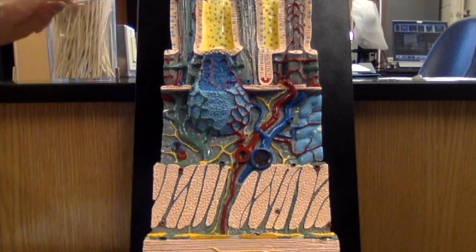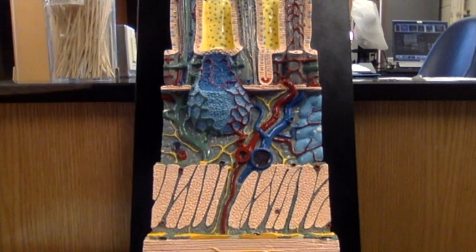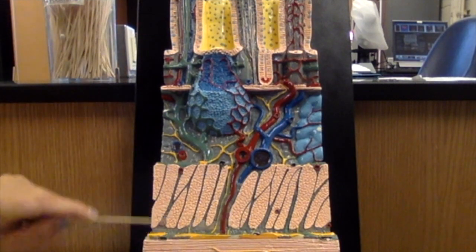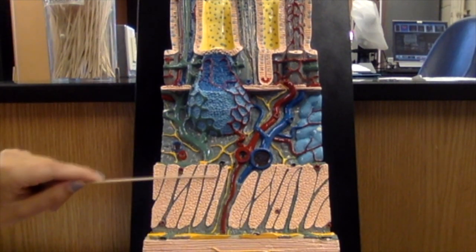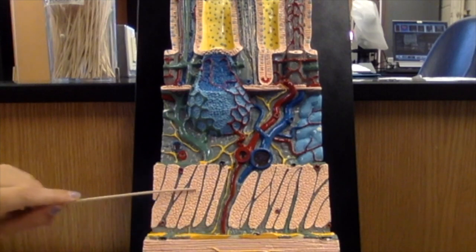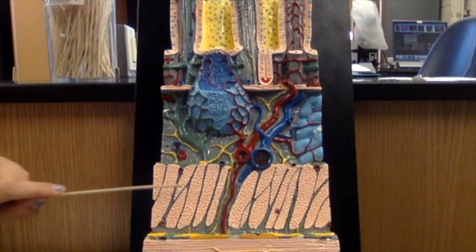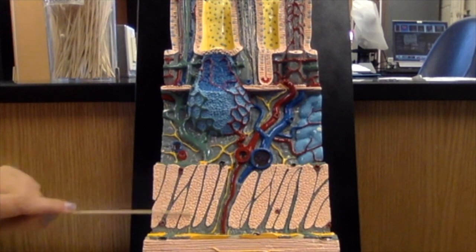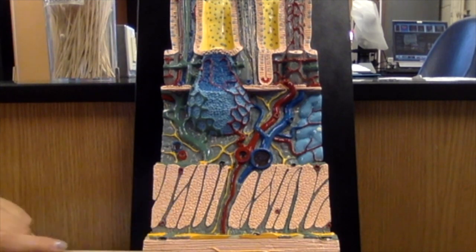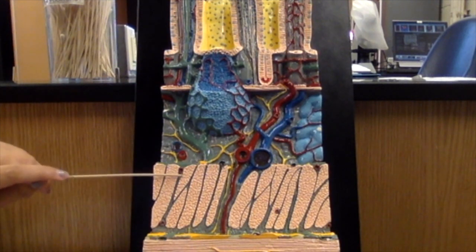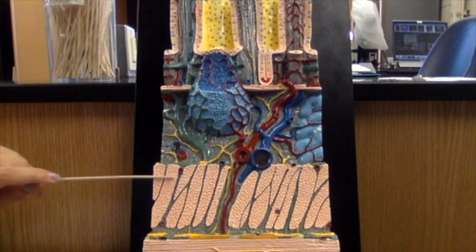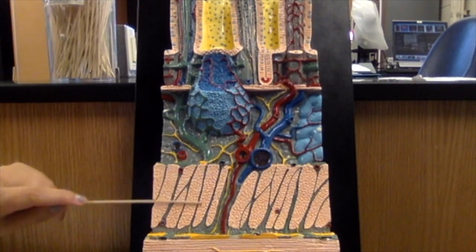All right, so up here we have our simple columnar epithelial tissue, and down here in these bottom regions we have smooth muscle tissue. Now in the small intestine we have two layers of smooth tissue. First up here we have the circular layer of smooth tissue, and down here we have the longitudinal layer. The circular layer is cut in a way where you see a cross-section of all of these muscle fibers.